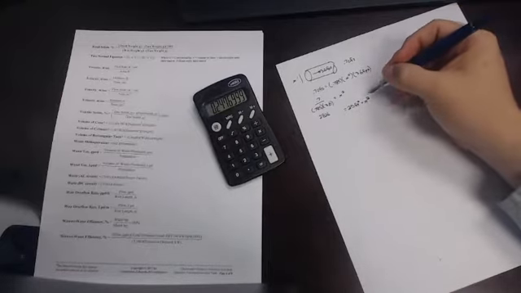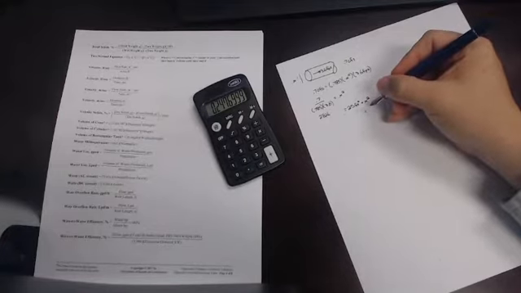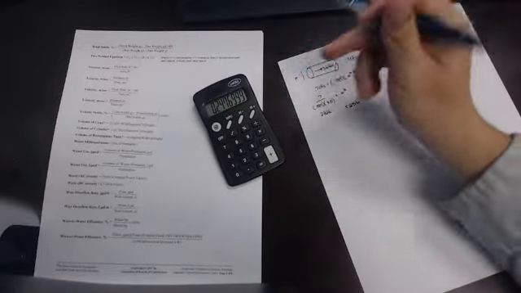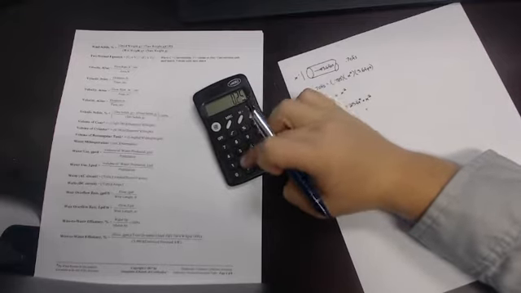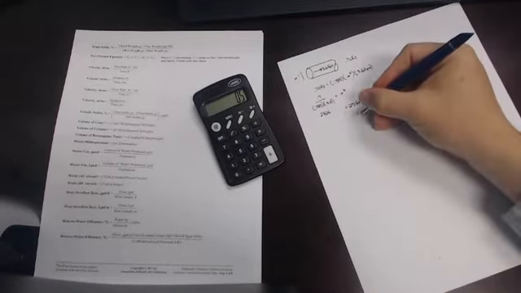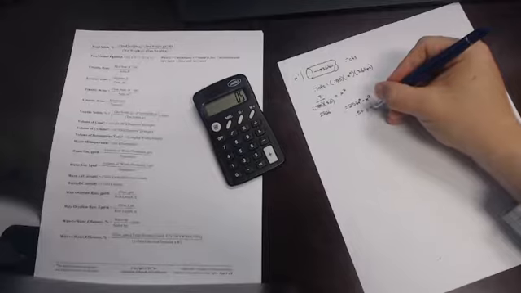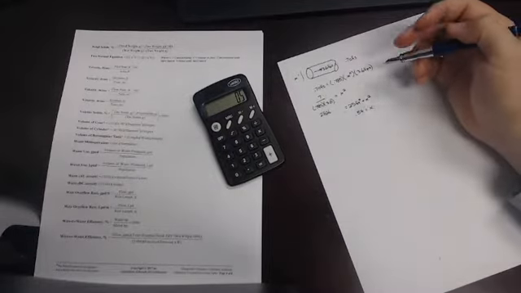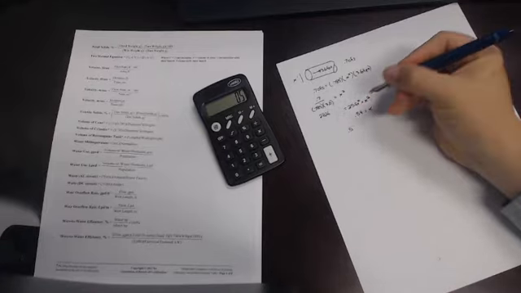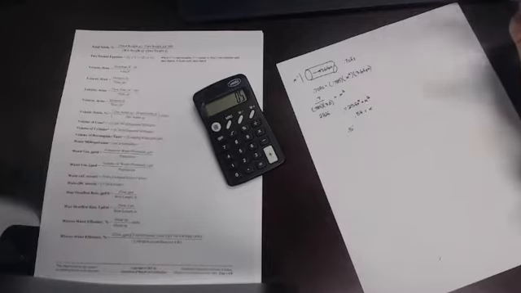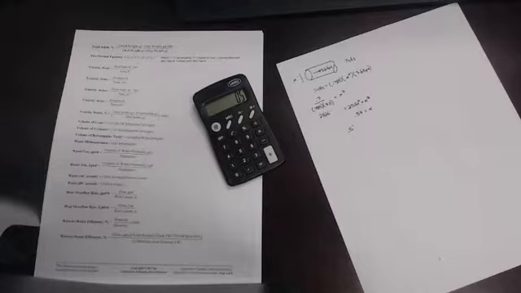So we want to get rid of the squared because we just want to know what x is. So all you have to do is take the square root of that. So you got 0.25, square root, and that is 0.5 foot equals x. So half a foot is how full that pipe will be at a flow of 3.6 FPS.